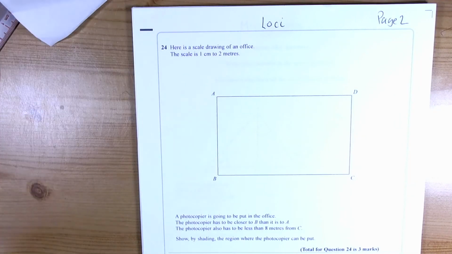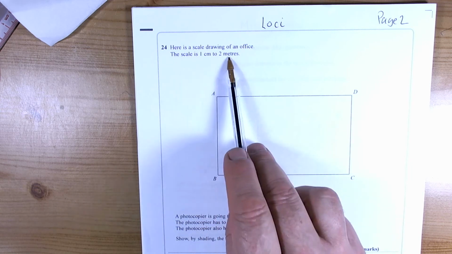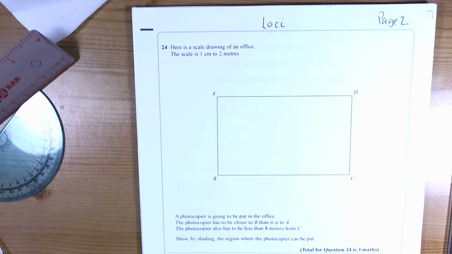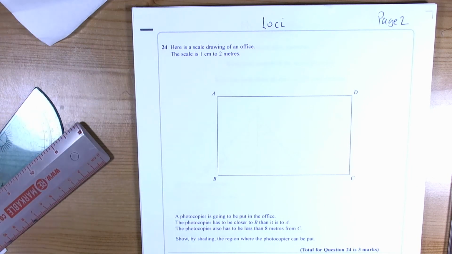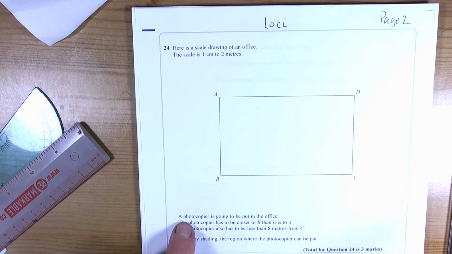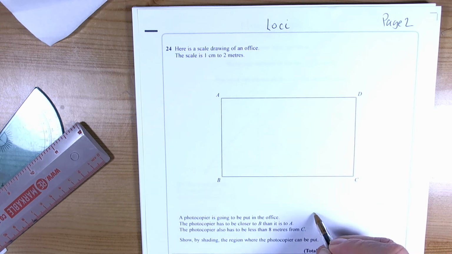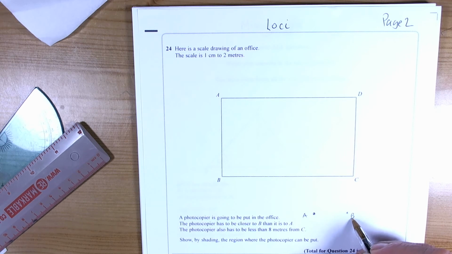This question involves a scale, so it's going to be about using compasses and ruler, because they're giving you some rules and they're telling you some conditions. So basically we need to think about this. The photocopier is going to be closer to B than it is to A. Well, what we need to remember is that we've got 2 points, A and B. We want the line in the middle, and we want to be closer to B than to A.